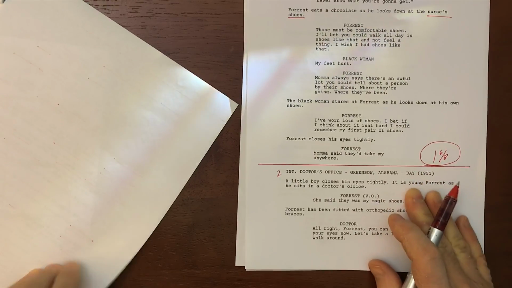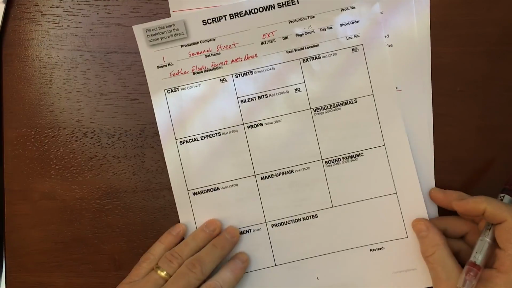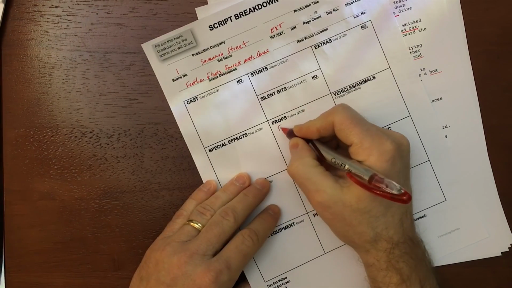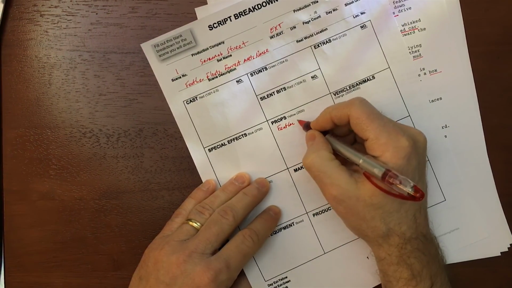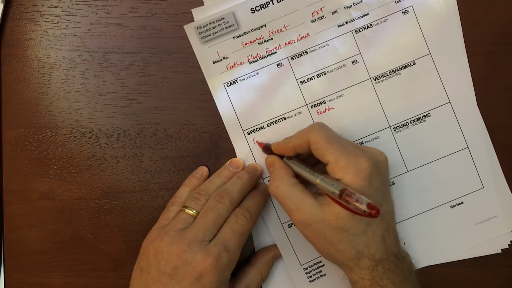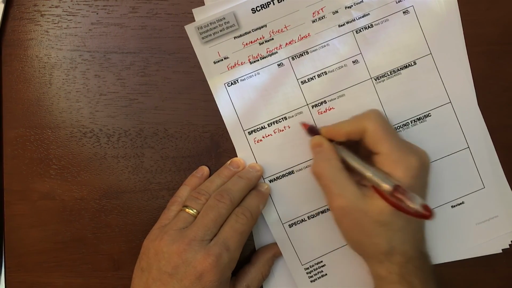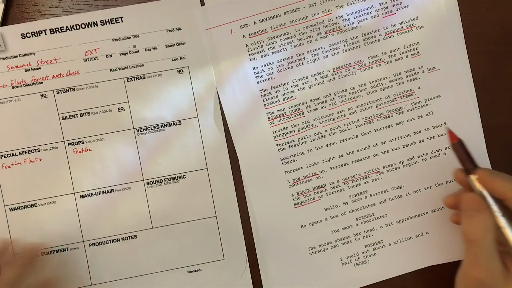Great. So now we have to take these elements, and we have to transfer them to the breakdown sheet. Okay, so let's go through from the beginning. We're going to call it a prop, even though it may be more like a special effect. But we'll also put it in the special effects. Well, we know it's a prop, actually, because at some point he picks it up, and that's the very definition of a property, something that the actor picks up and handles.